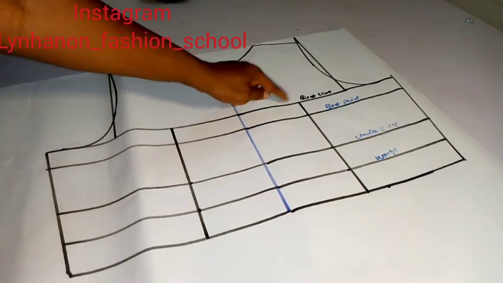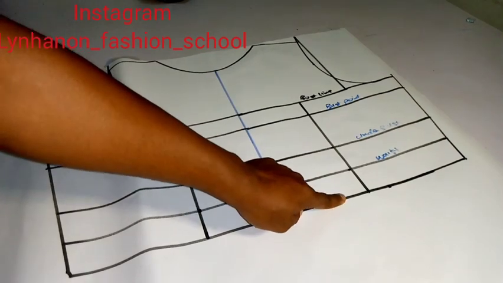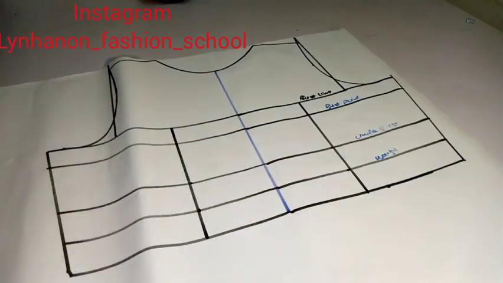So in today's video I'm going to be showing us how to create this design here. So here I have my bust line, my bust point, my under bust and my waistline, and this other 2 inches is for my bust dart allowance. So here I'm going to be adding my bust dart here.